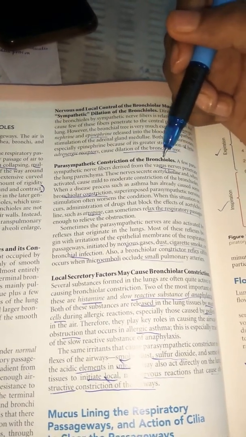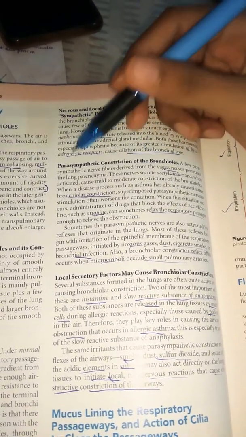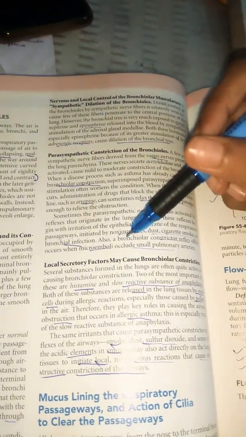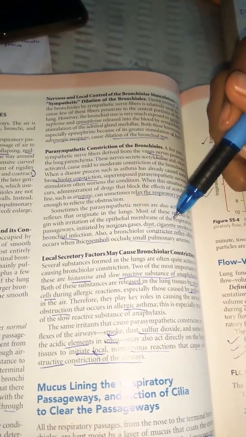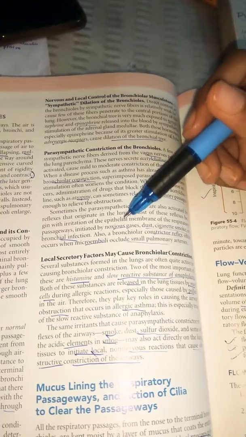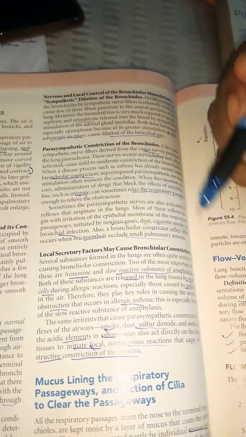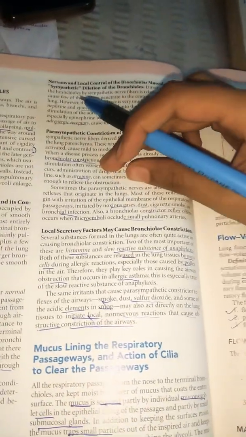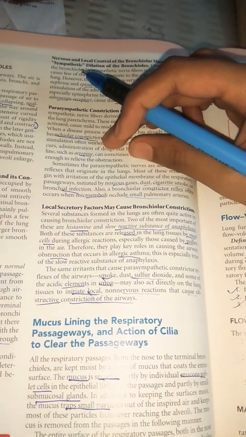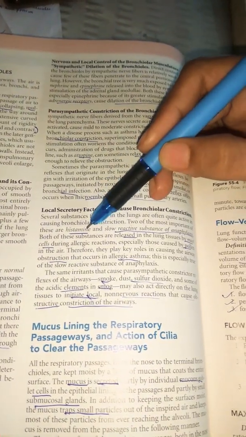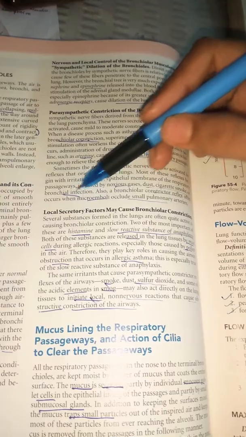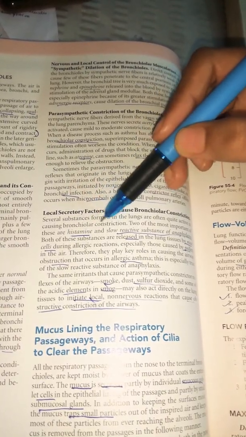Bronchoconstriction may take place not only by the parasympathetic system but also because of some gases, dust, cigarette smoke, some bronchial infection, microemboli. All this may also lead to constriction. You can see the local secretory factors which cause bronchial constriction, like histamine. Normally histamine is a vasodilator, but here histamine is a bronchoconstrictor.